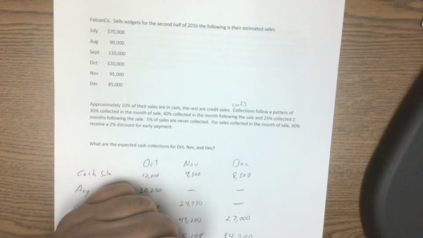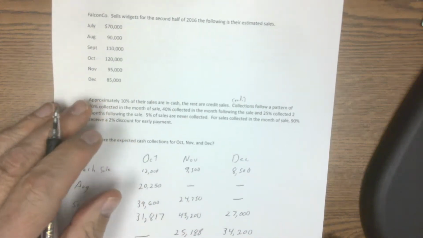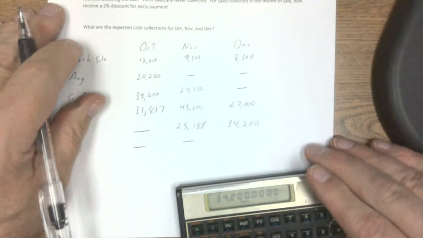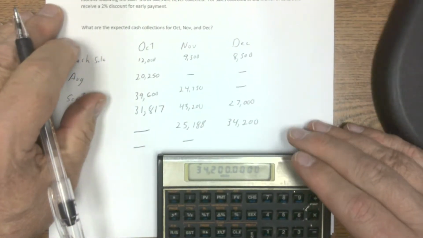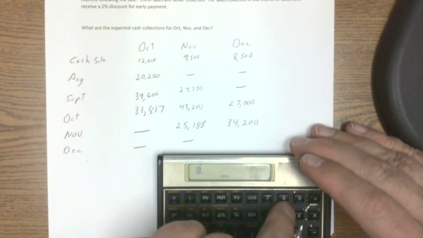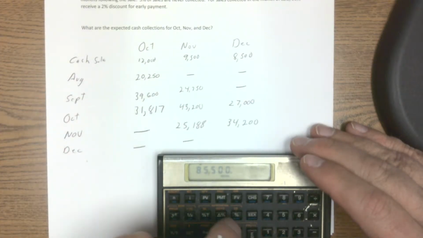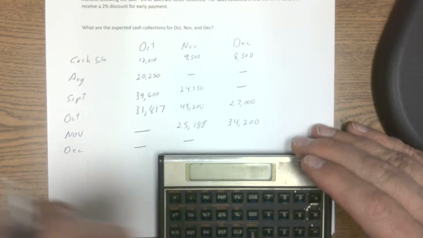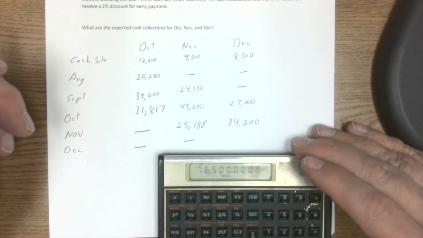And then in December, we won't collect any of that in October or November. But we've got 85,000 in sales, and 90% of that will be credit, so 76,500.